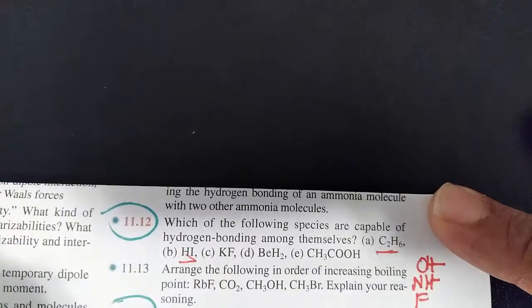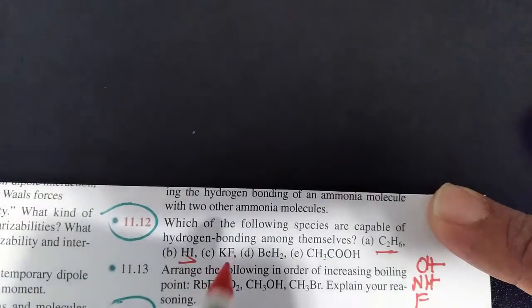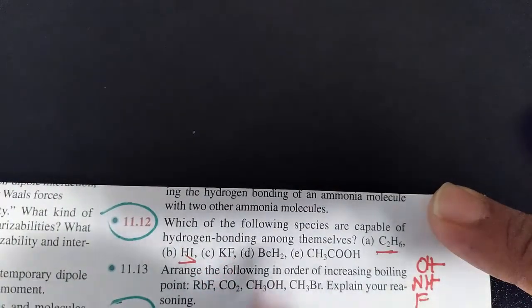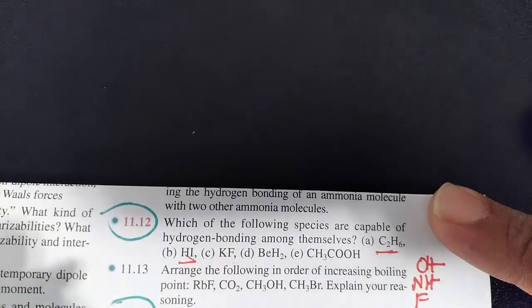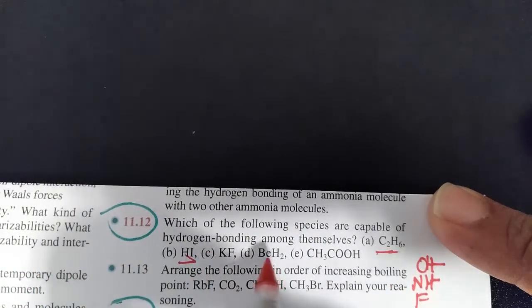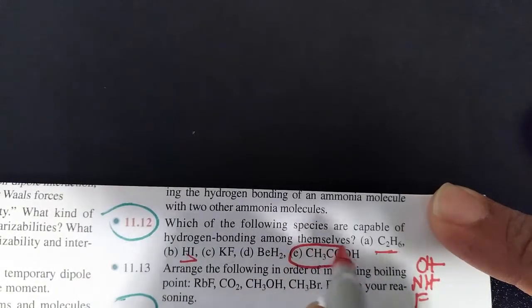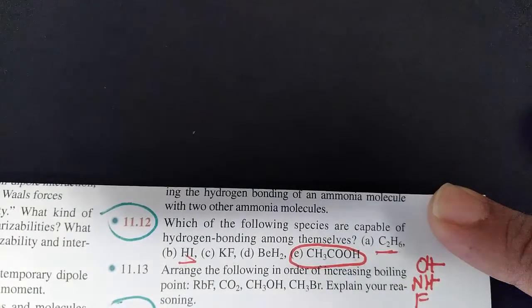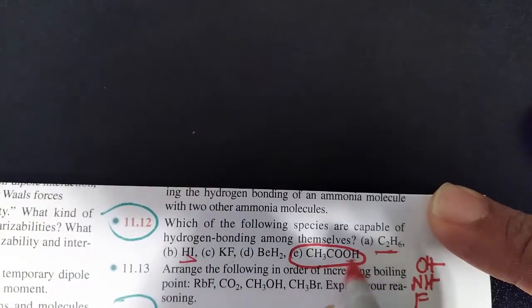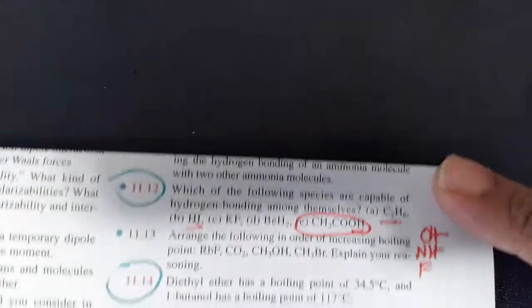HI is an ionic compound, an electronegative acid. KF is an ionic compound. Even though there's an F in here, there's no H's in the molecule. So a hydrogen bond must have an H somewhere. BeH2 is a nonpolar molecule. Really, amongst all of these, the only one that could really hydrogen bond is this carboxylic acid, CH3COOH. And this is called acetic acid, by the way. And that OH can hydrogen bond with another OH from another acetic acid.